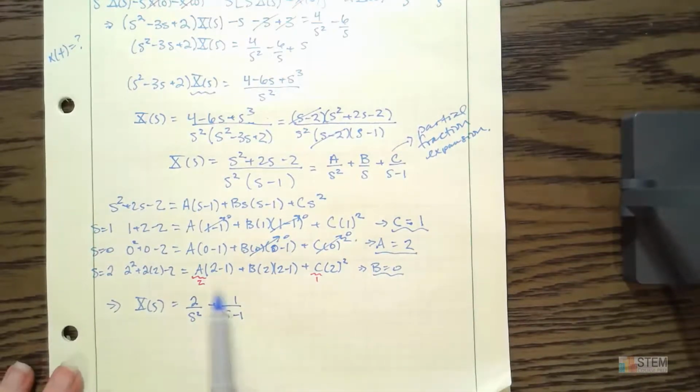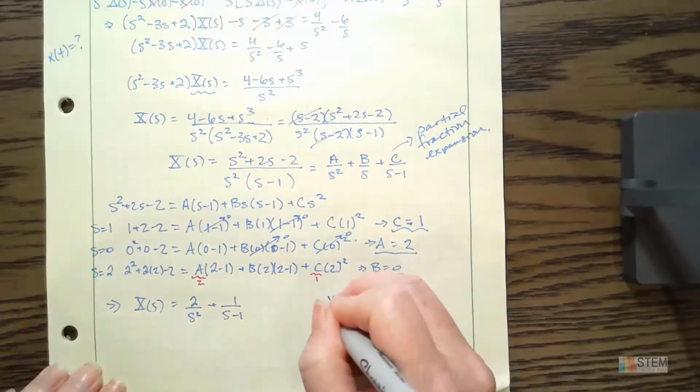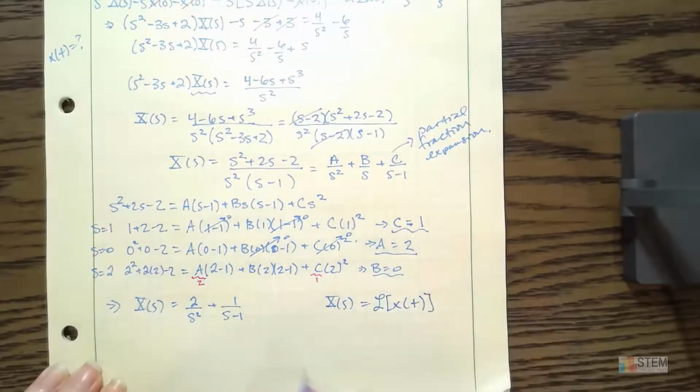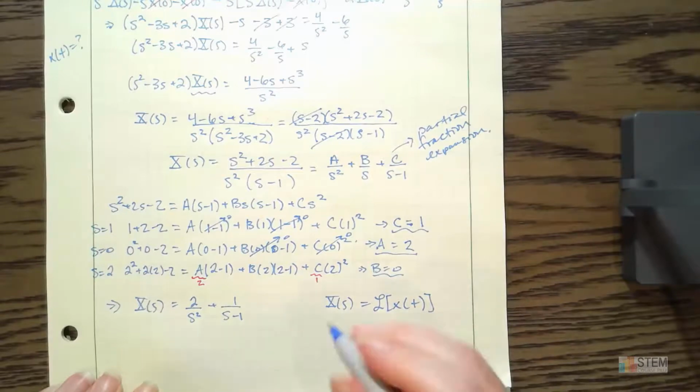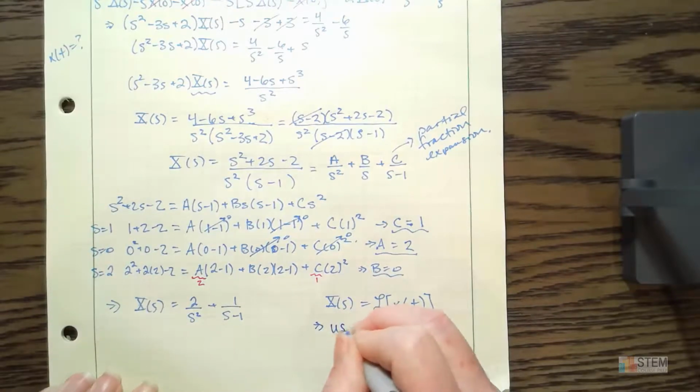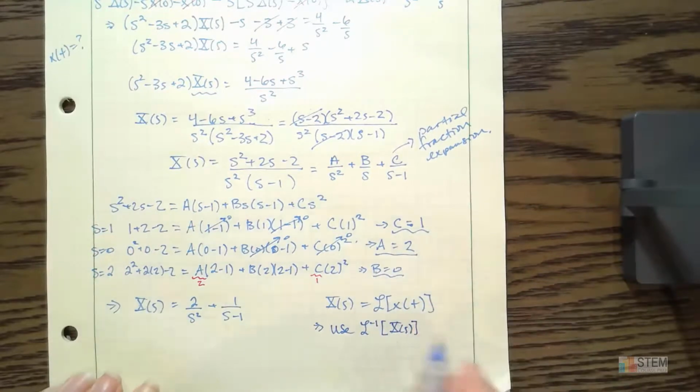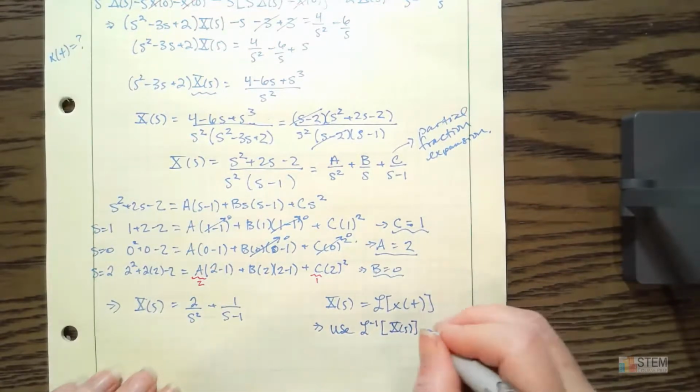All right, so this is still X of s, right? So this is still the Laplace transform of x of t, because you have that relationship right here. So what we're wanting to do is solve the initial value problem. So I want to know what x of t is. So in order to get x of t out of here, we have to use the inverse Laplace. All right, so we're going to use the inverse Laplace of X of s. And this is going to use the table.